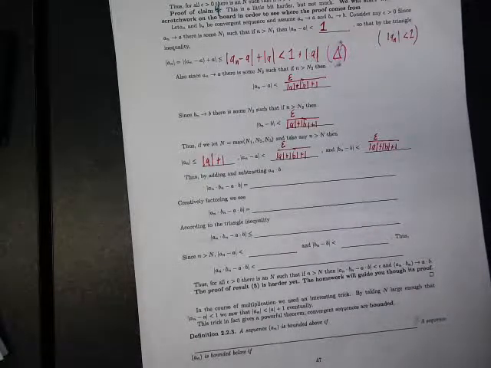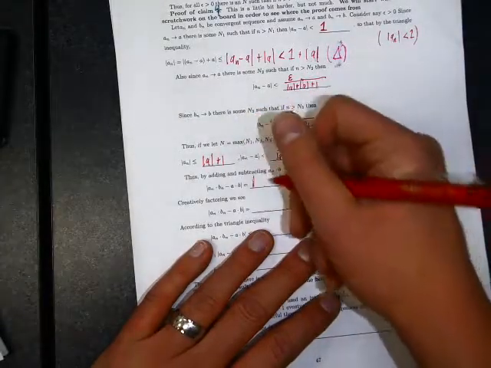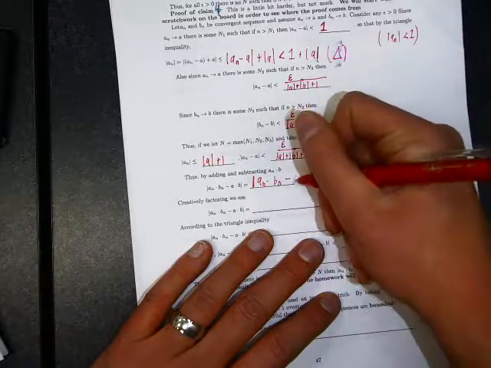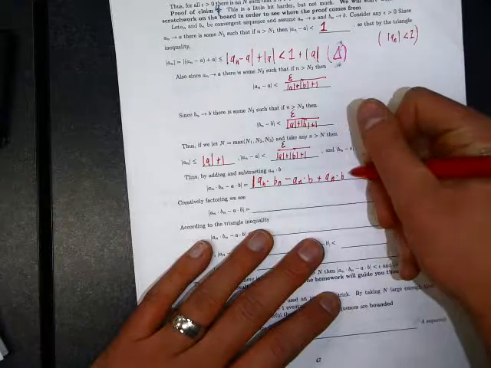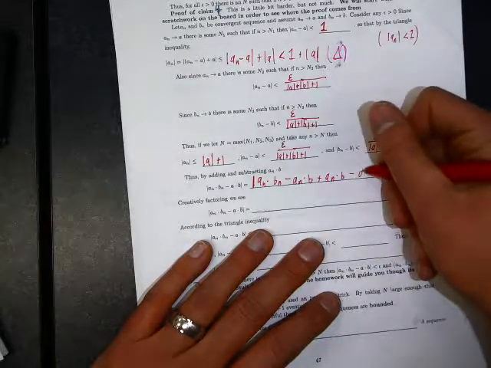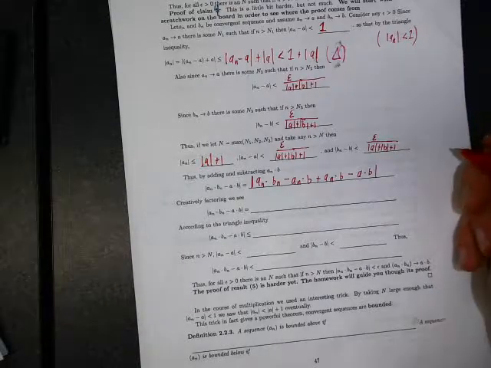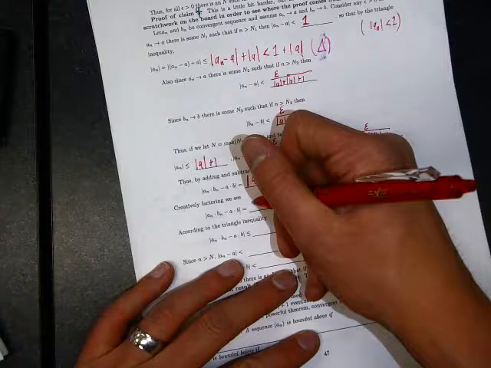We'll add and subtract a n times b, just like we did in the notes. To get absolute value of a n times b n minus a times b is the same as a n times b n minus a n times b plus a n times b minus a times b. We'll do some work and apply the triangle inequality. Maybe I'll do the factoring first.